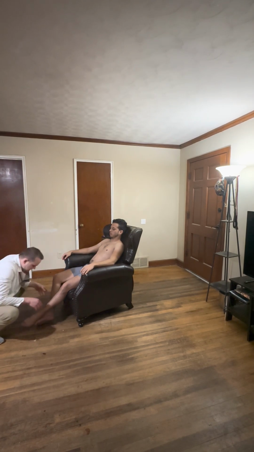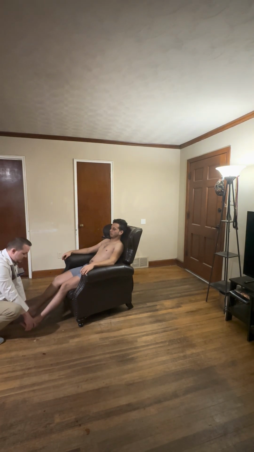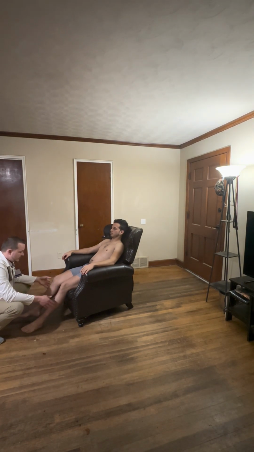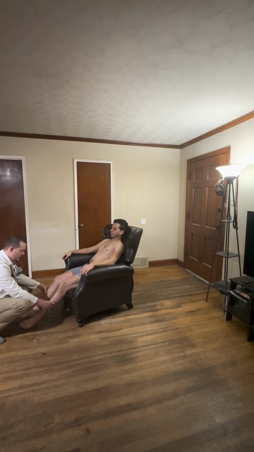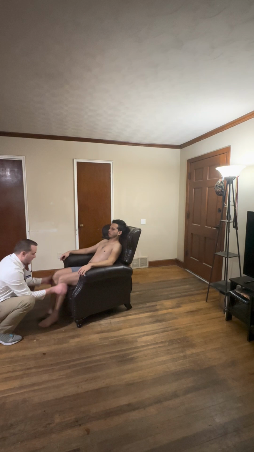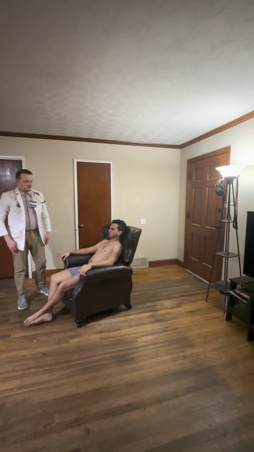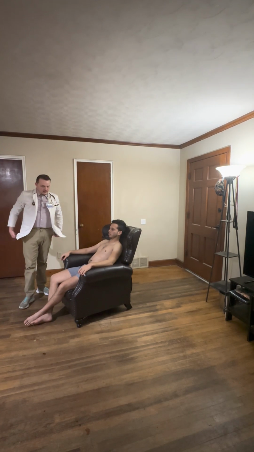Now I'm going to move on to his feet, and I'm going to have him pick up his feet against me and push his feet against me. He has 5 out of 5 strength in his feet. Now your knees, so bend your knees for me and push against me, pull against me, and he has 5 out of 5 strength in his knees. Now I'm going to have him push against me and pull against me with 5 out of 5 strength in his hips. All right, now we're going to move on to range of motion.